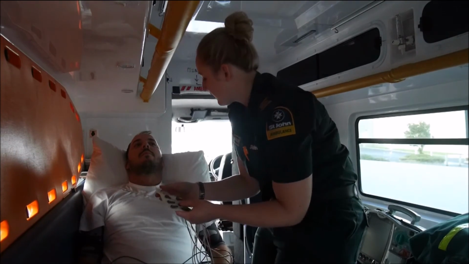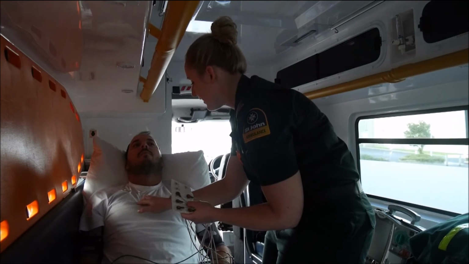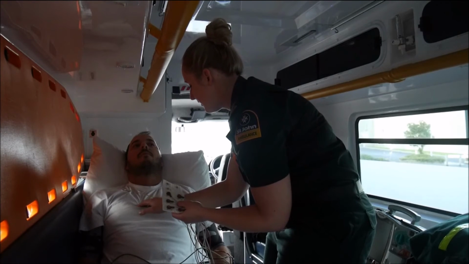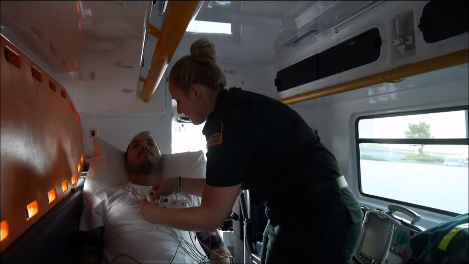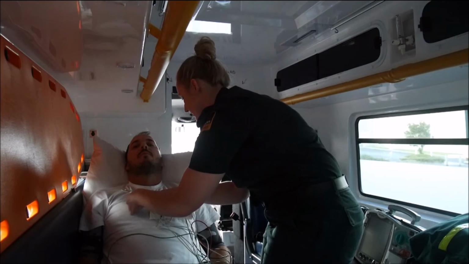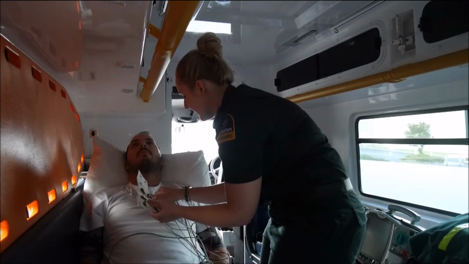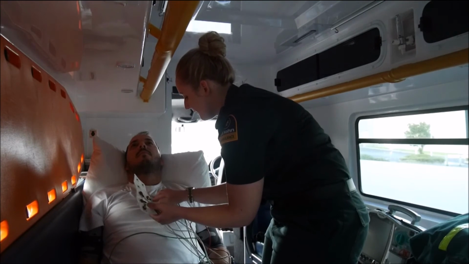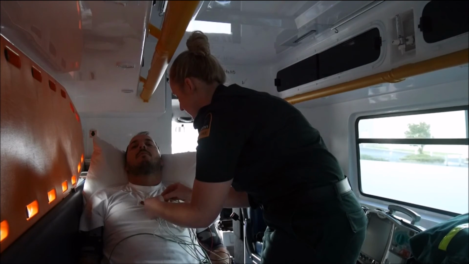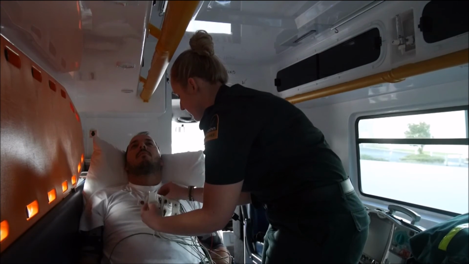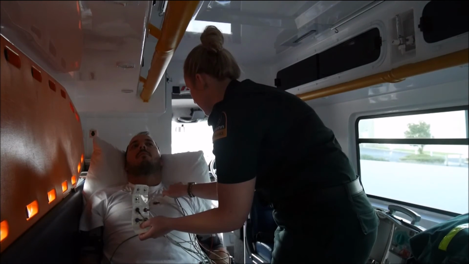So for the 12 lead we're going to feel down to the 4th intercostal space on the right side, and we're going to place V1. And the same on the left, so 4th intercostal space. So we're going to go mid-clavicular, down to the 5th intercostal space.